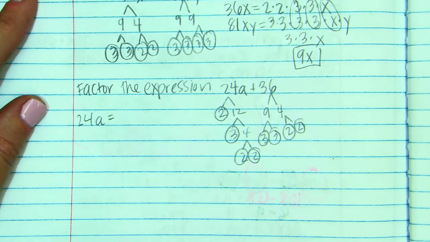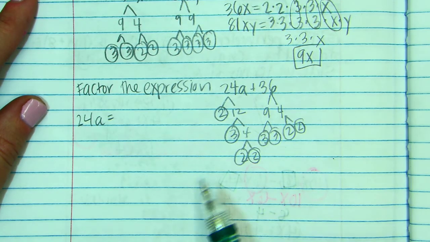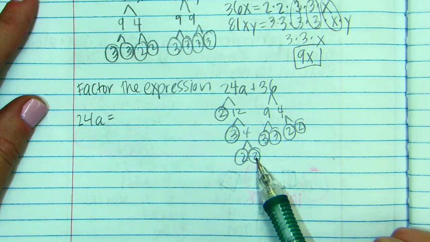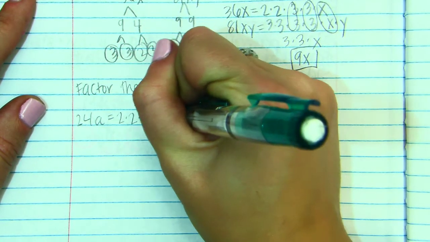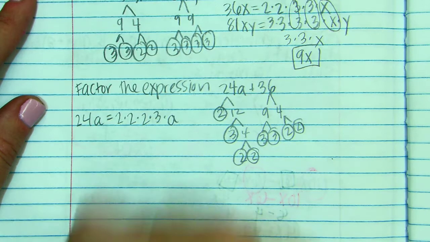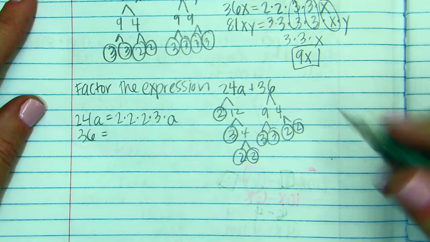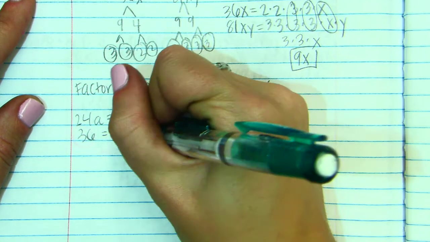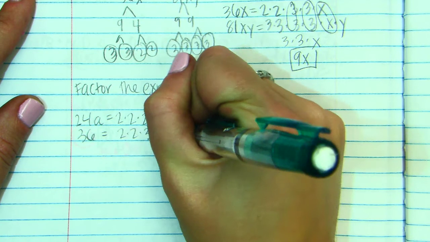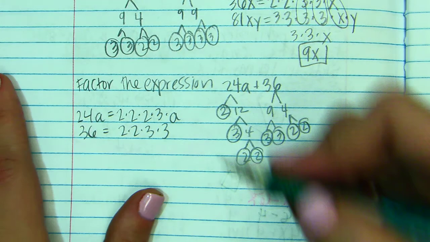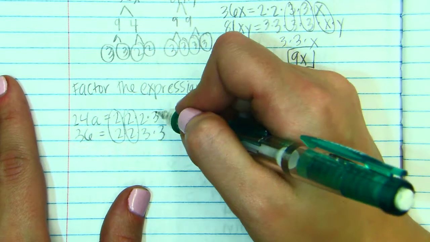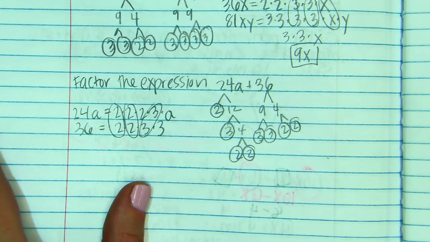24a is, and I always go smallest to biggest, 2 times 2 times 2 times 3 times a. And 36 is 2 times 2 times 3 times 3. Going smallest to biggest just makes it easier to find matches, so these match, and these match. They don't have to be right above each other.